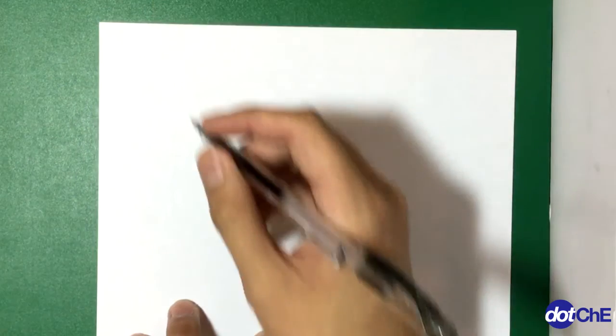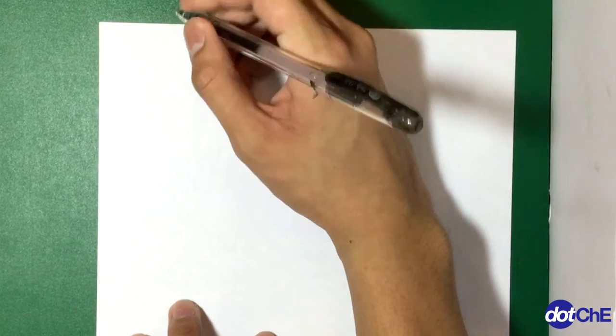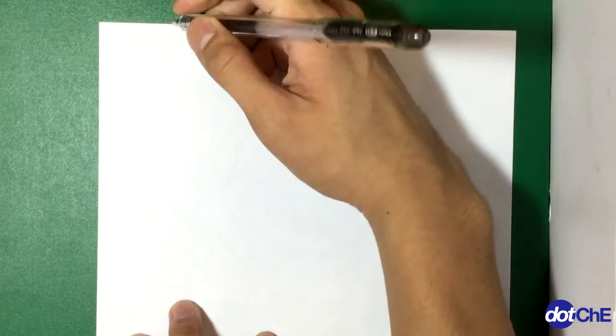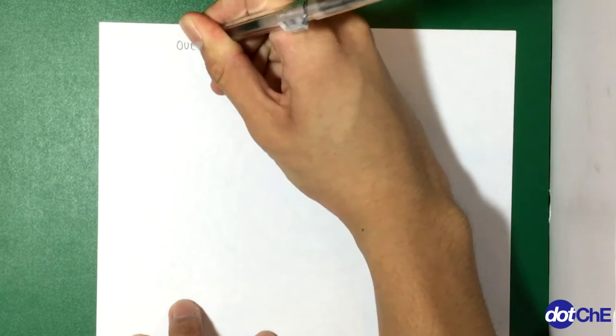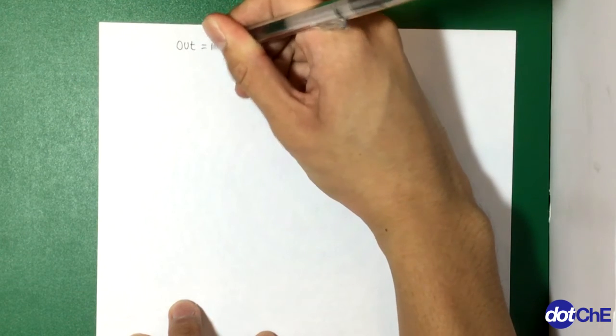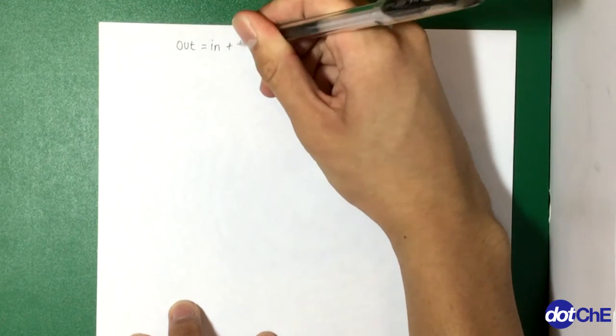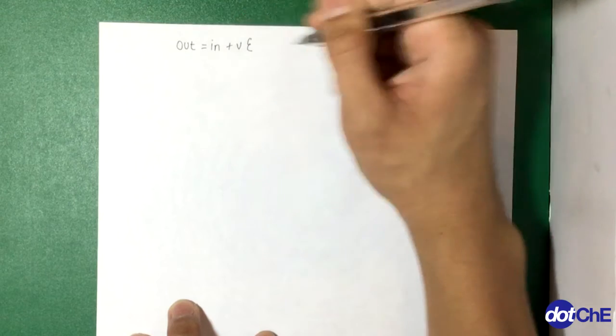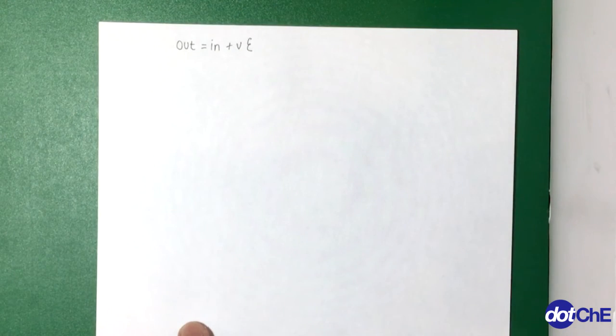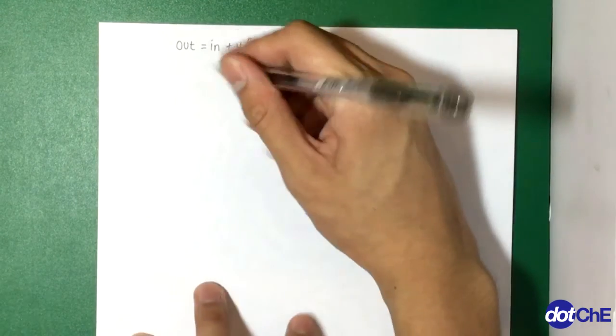Hello guys, so we're now back here at the calculation chamber where we will solve the problem using extent of reaction. So again, as we defined, extent of reaction is basically using the equation such as out is equal to in plus the stoichiometric coefficient times the extent of reaction. So like any good engineering student, we should start off with the diagram.